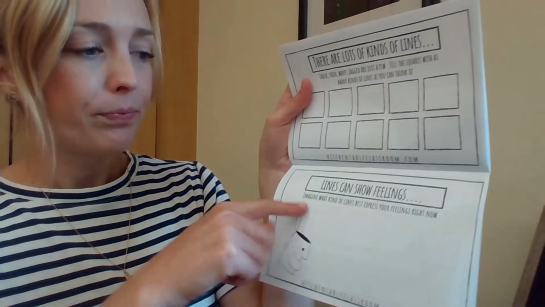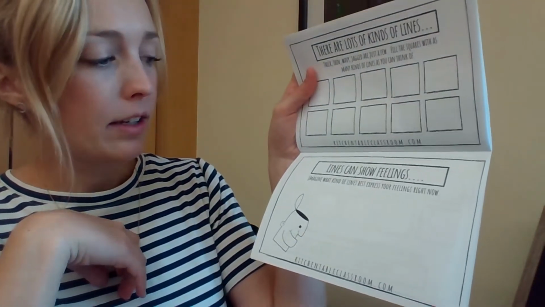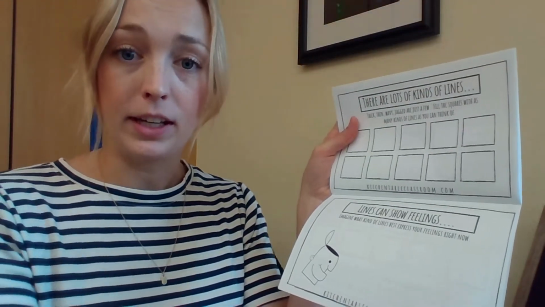Now, lines can also have feelings. I know, pretty weird, but it's true. When you see a line on a paper, there's something about it that makes you feel a certain way, right? So if it's flat and boring, it's just kind of flat and boring. But if your line goes all over the place, then it might have something to say. So you are going to use this space to create lines that express your feelings. You have to think about how you feel and what kind of line would communicate that, would tell that to the world.